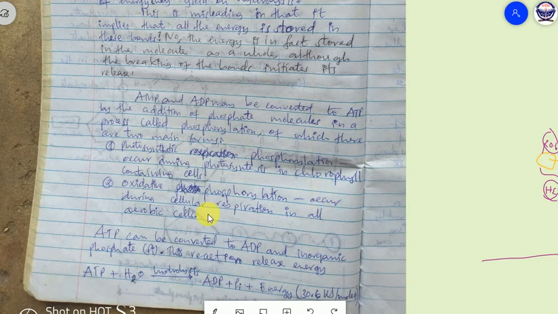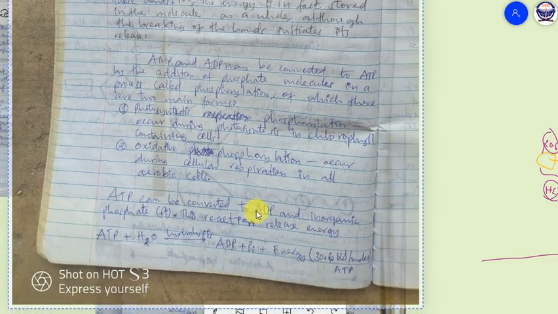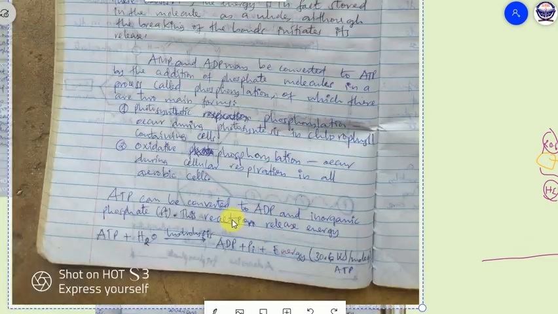So ATP can be converted to ADP and inorganic phosphate. This reaction releases energy, which is 30.6 kJ per mole of ATP. So ATP plus water, a hydrolysis reaction, releases ADP and phosphate plus energy. The reverse of this reaction will also require energy.